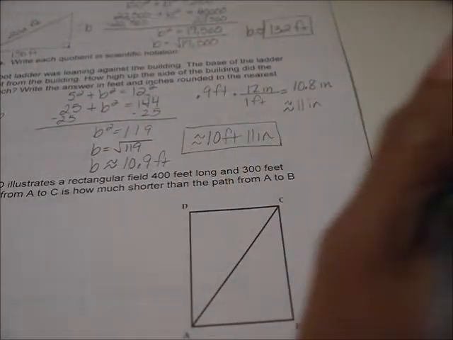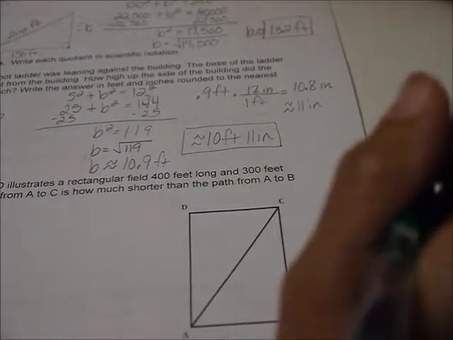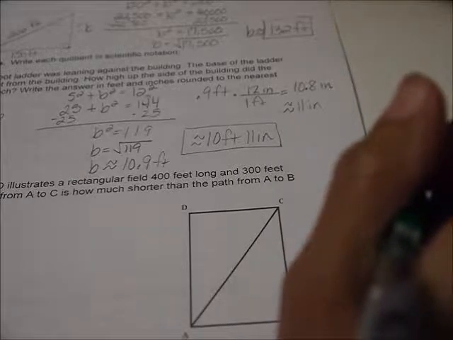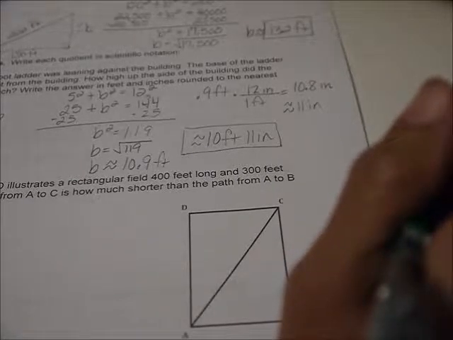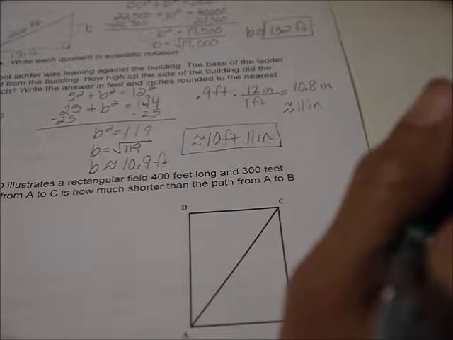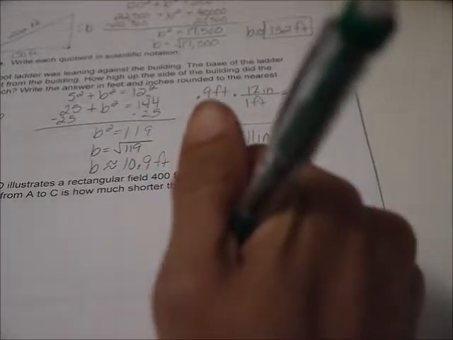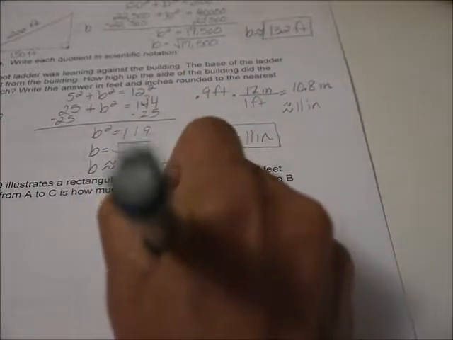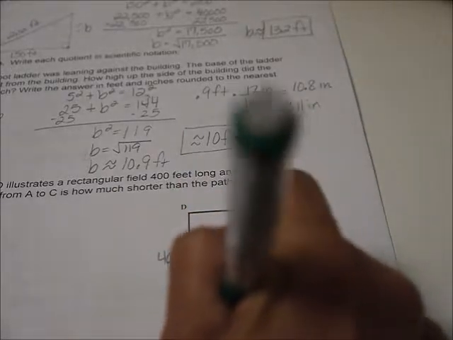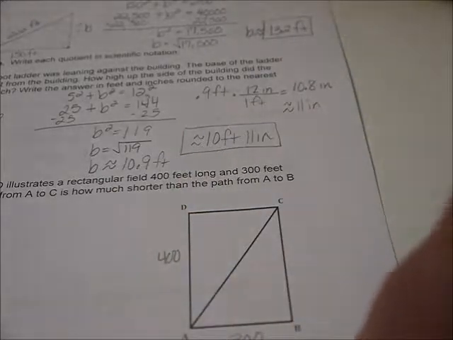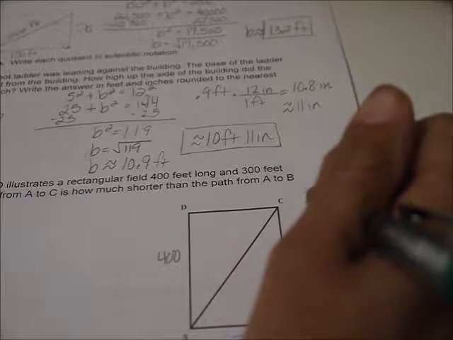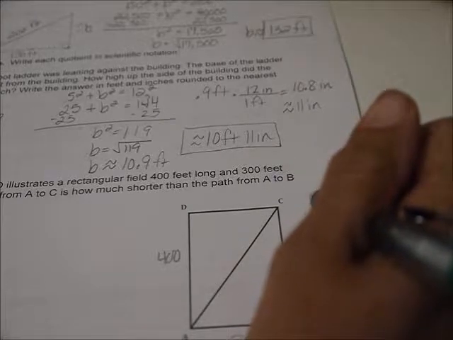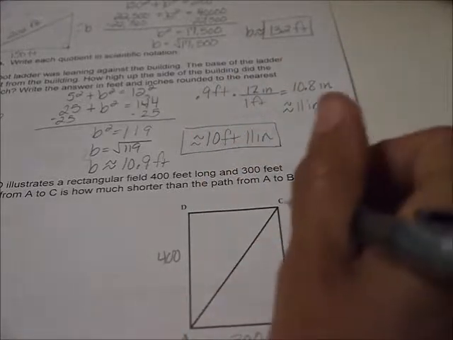This is a quadrilateral ABCD, illustrates a rectangular field 400 feet long and 300 feet wide. Okay, 400 feet long and 300 feet wide. Okay, the path from A to C is how much shorter than the path from A to B to C?